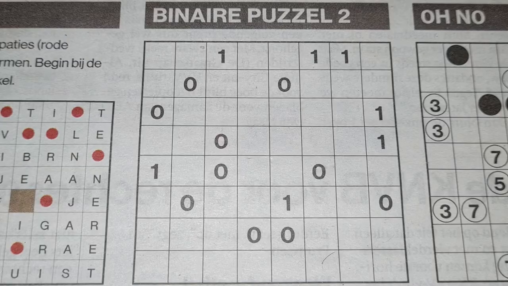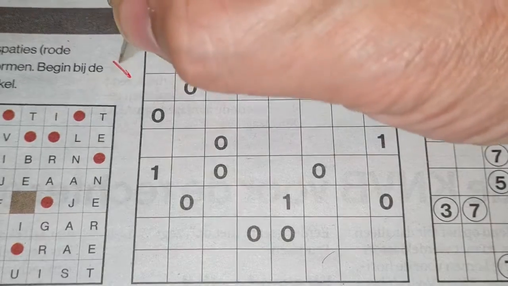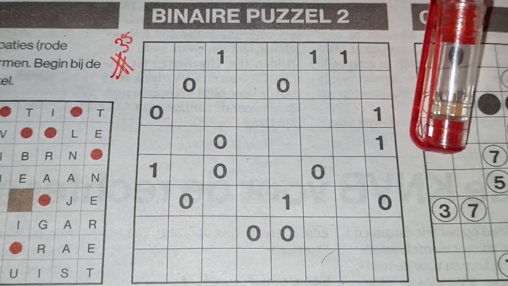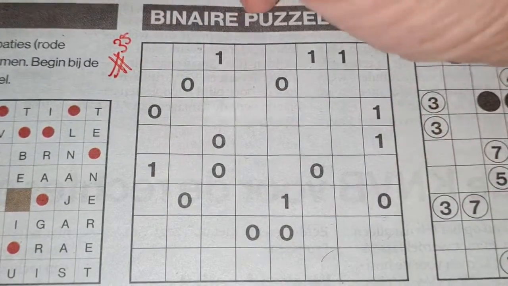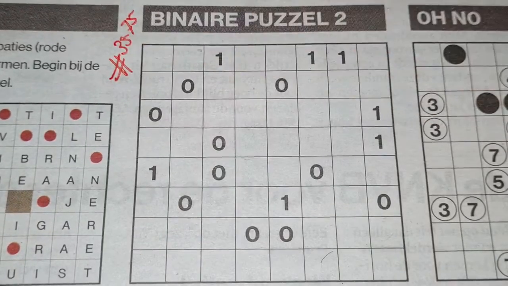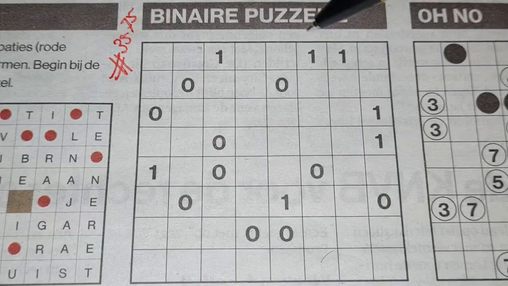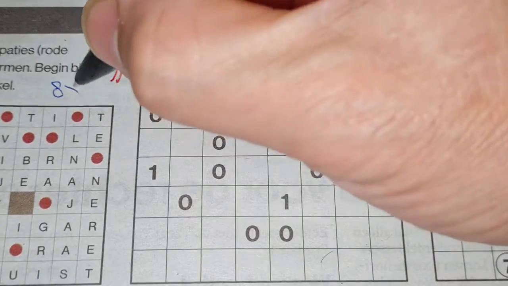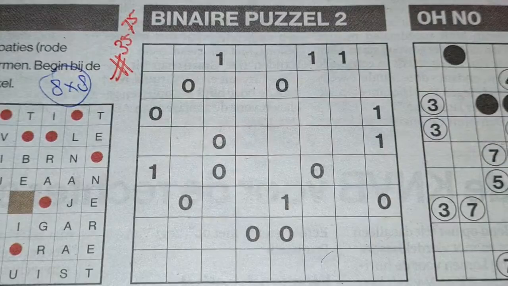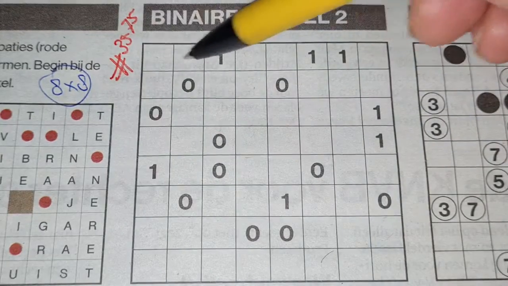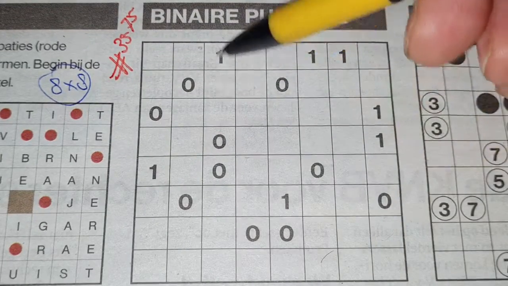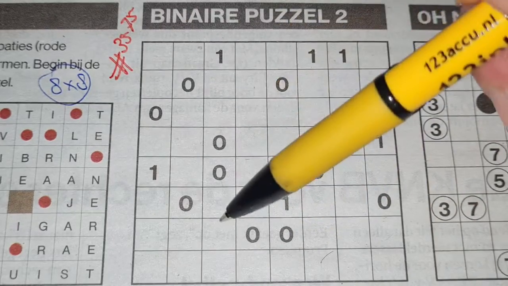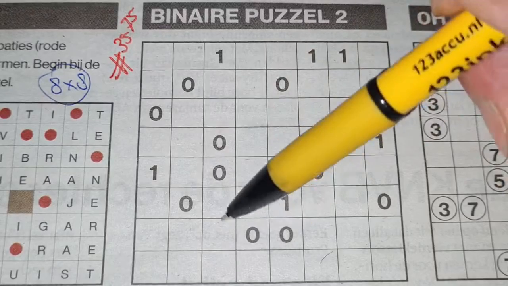Binary puzzle number 3575. And what kind of binary puzzle is this one? 1, 2, 3, 4, 5, 6, 7, 8. It's an 8 by 8 binary puzzle. That means in a row or in a column there are always 4 ones and 4 O's.